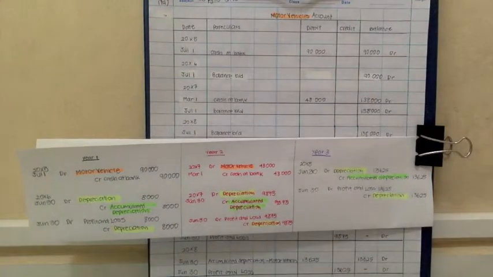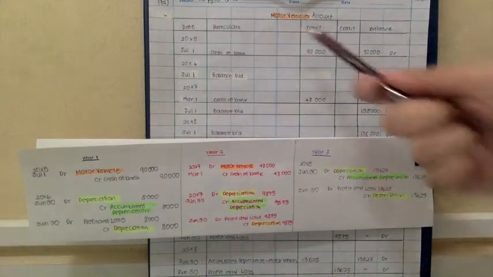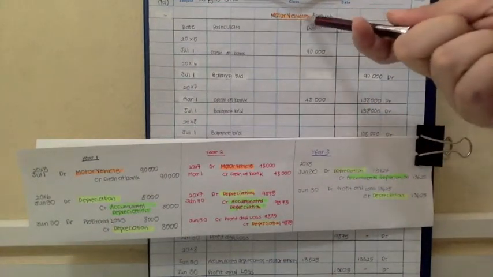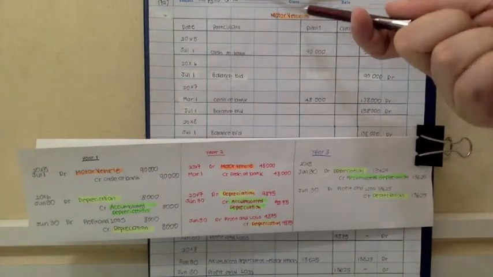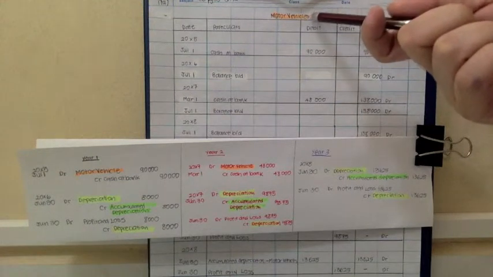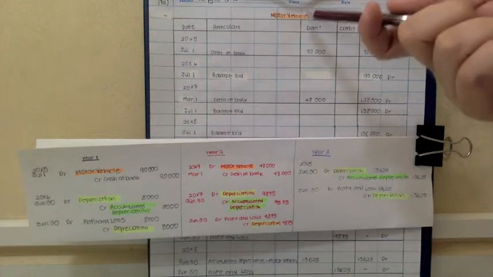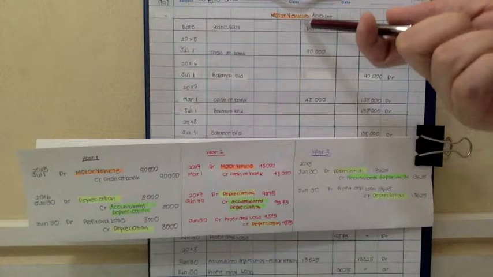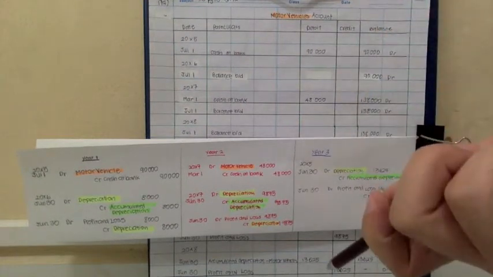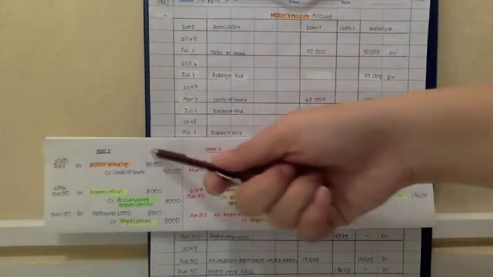Okay, the question actually asks you to prepare the accounts. The first account is the motor vehicle account. I highlighted it in orange, so whatever journal entries have this motor vehicles account will also be highlighted in orange. It means you need to capture them into our accounts. Let's look at the first journal entry.